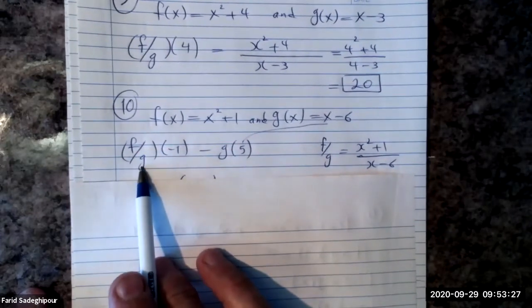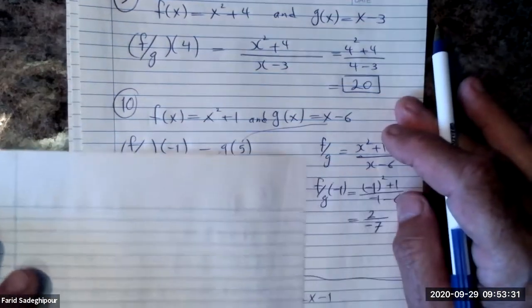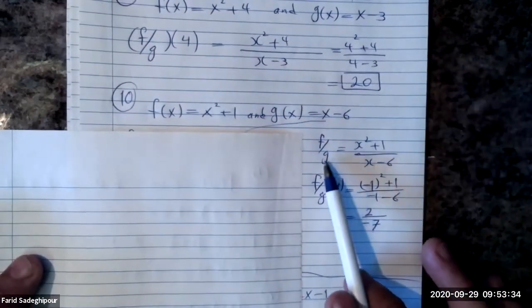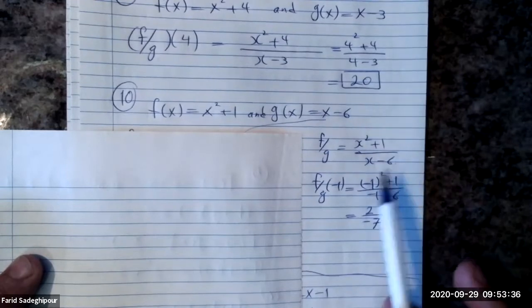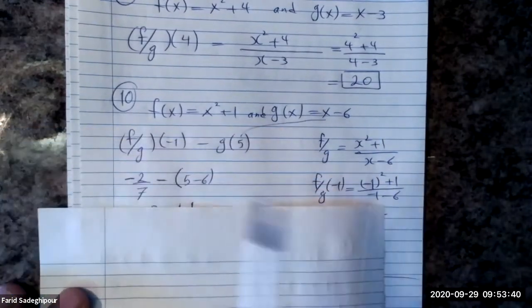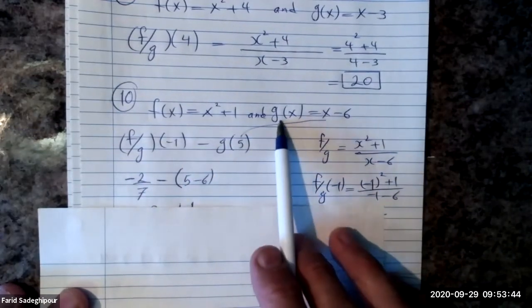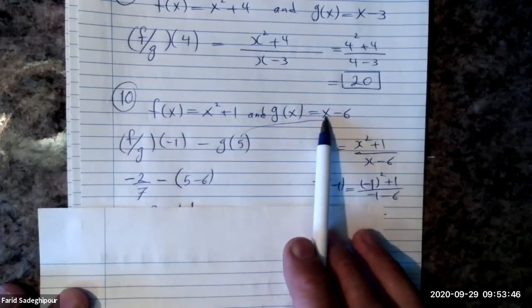Take f of x divided by g of x, and put -1 in the result. So I'll put that one here. So take f of x and g of x, divide, and then put -1 into this. That gives you this value, right? So you put that one here. Minus g of 5. G of 5 means go to the g function here, put a 5 here for the x. I'll show you here.